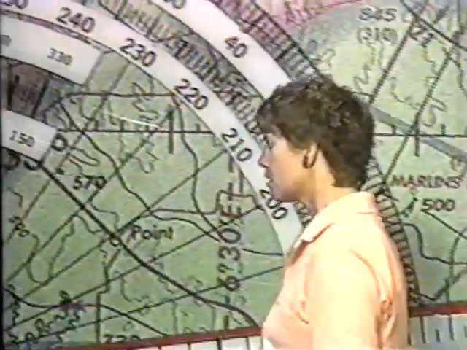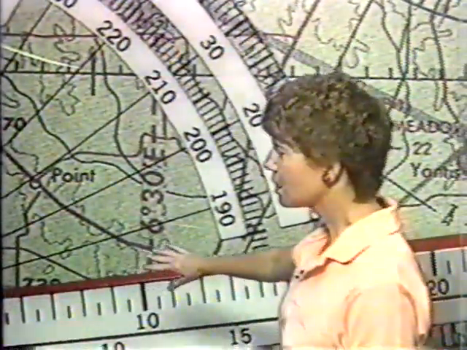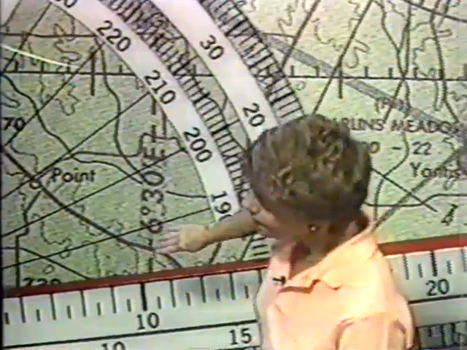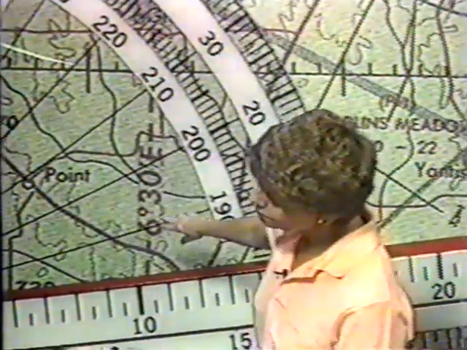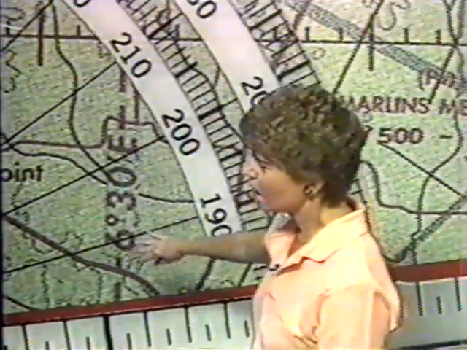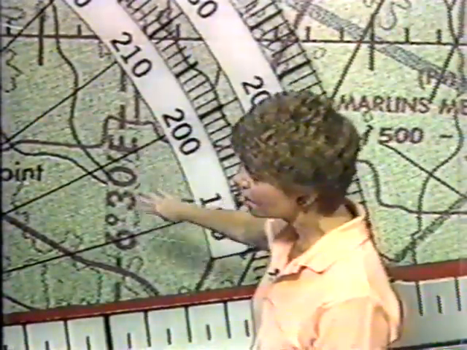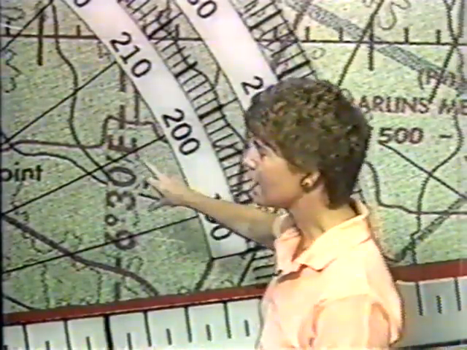And what is the difference between the true course and the magnetic course? Magnetic variation, the difference between the true North Pole, the geographic North Pole, and the magnetic North Pole, which is located up in northern Canada. So we need to know the magnetic variation. And to find the magnetic variation, we look for the red dashed isogonic line running along our course line, and we find it here at 6 degrees 30 minutes east.